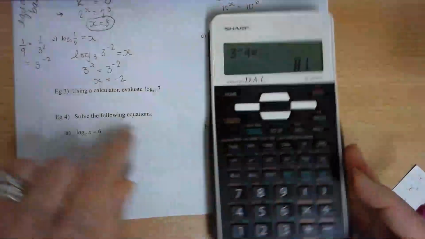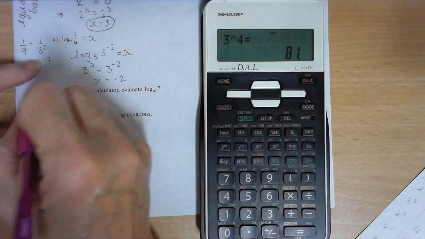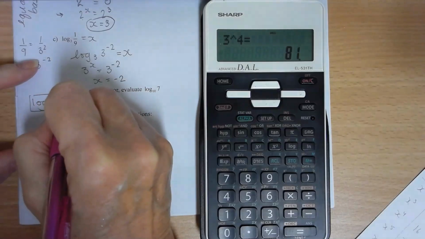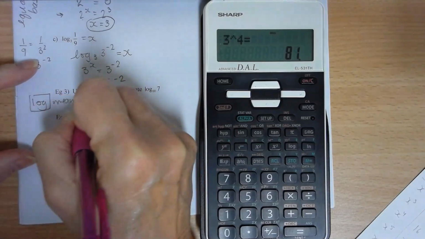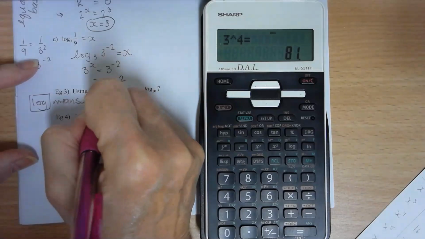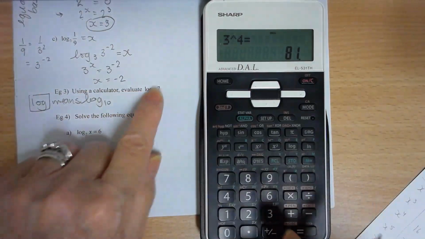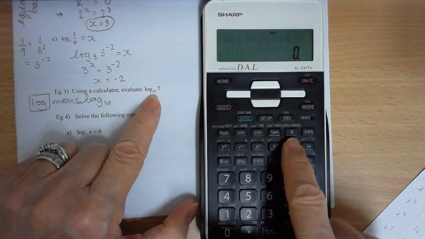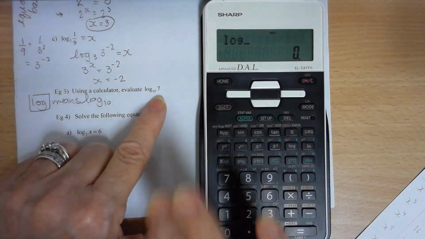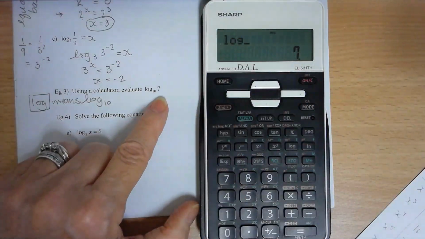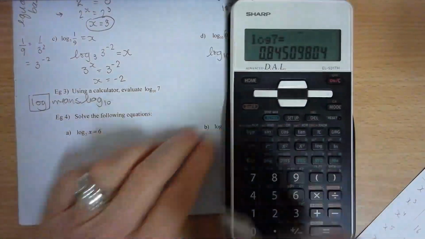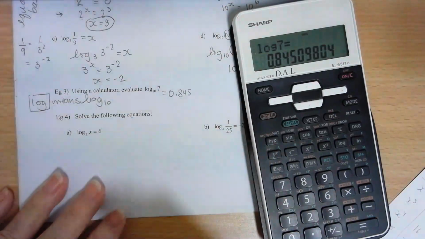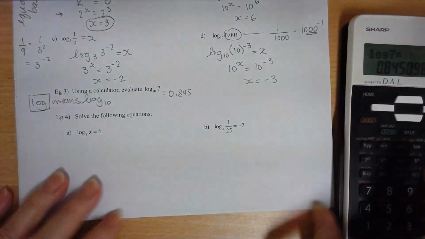I'm going to use my calculator to do this one. On your calculator, there's a key called log. It means log base 10. So if I have a log base 10, I can just go log, boom, and I know it's already base 10, it just doesn't have it there, of 7. Okay, and that's 0.845 we can write. Three decimal places is fine.